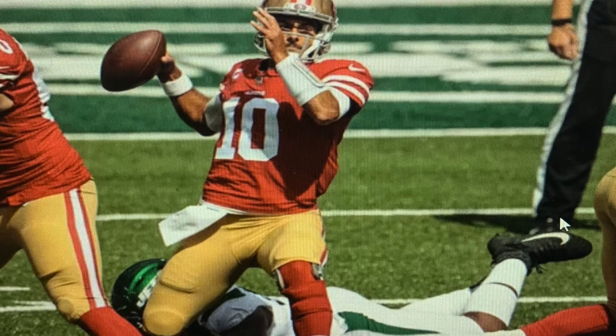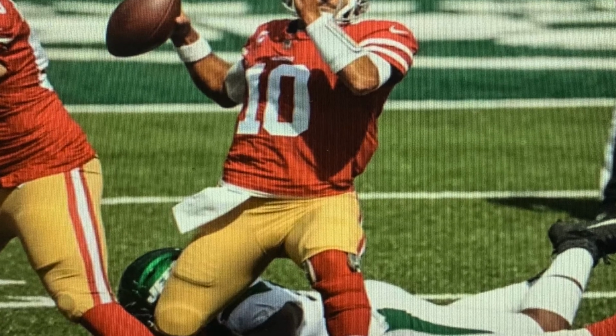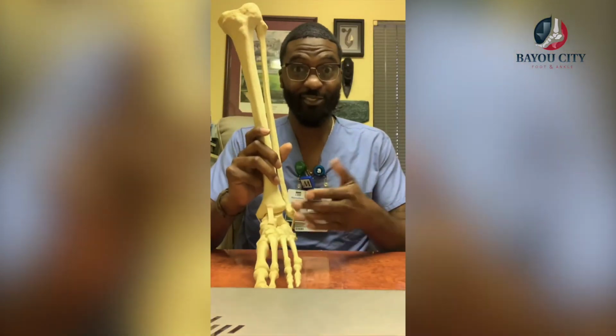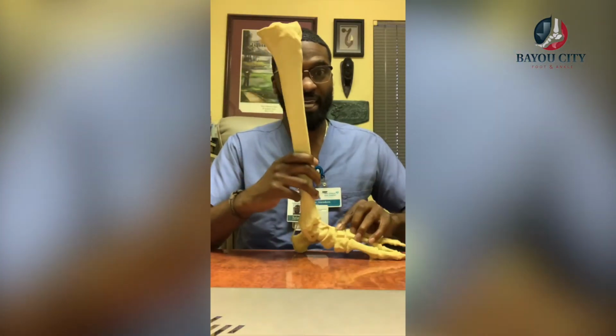So you could see Jimmy trying to plant that back foot, and he just let it off the ground, right? So he'd do his drop. We're going to use this to do Jimmy's drop. He'd do his drop, and he'd plant, but he'd let it off the ground.